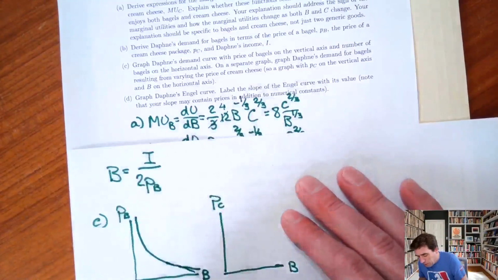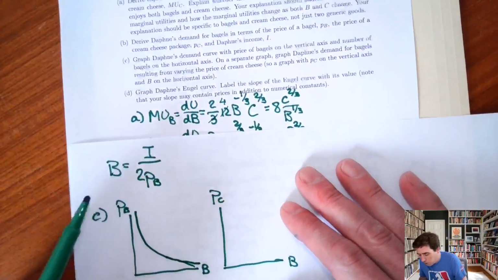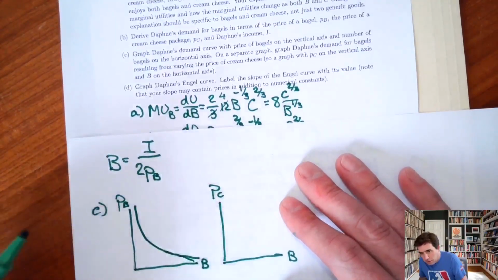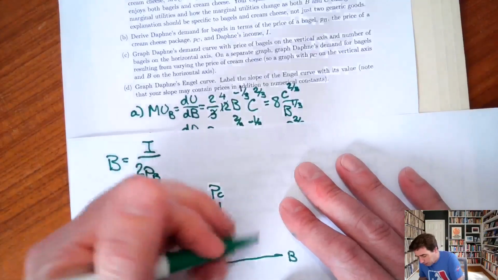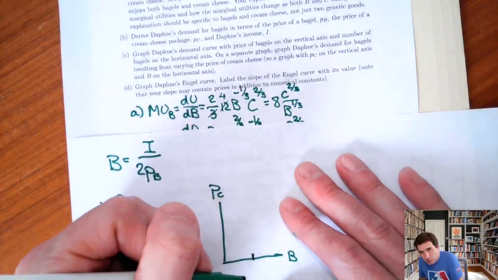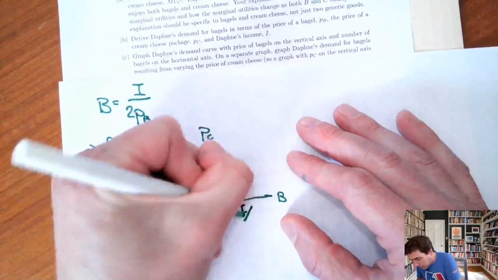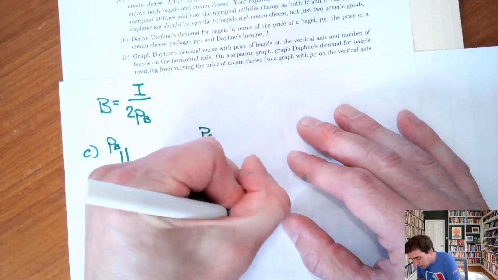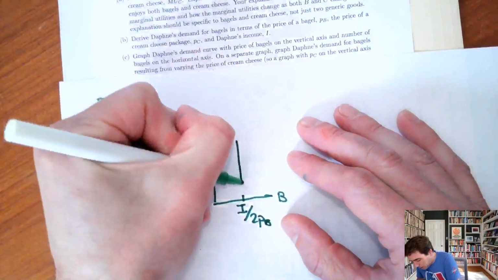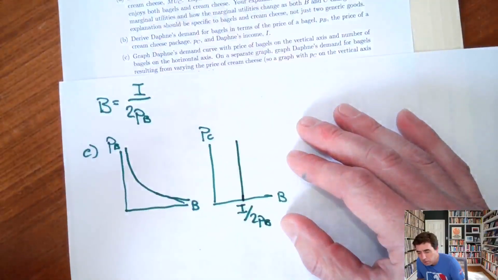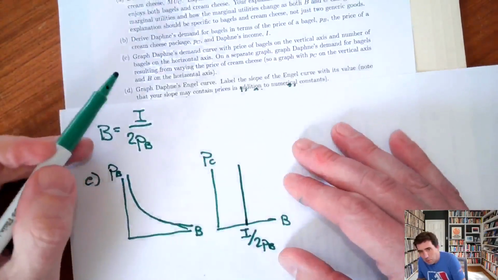All right. For this one, well, there's no PC in here. So what am I actually graphing? There's still something to graph. There's still a value for B. It's just whatever this number happens to be. So somewhere on this horizontal axis is the value I divided by 2PB. And so no matter what the value of PC is, that is simply what B will be. All right, so that was our part C.